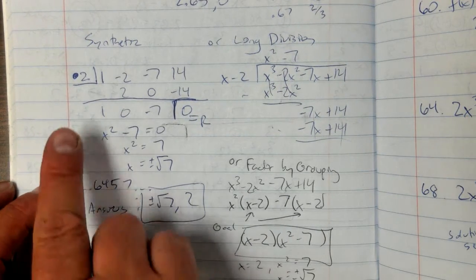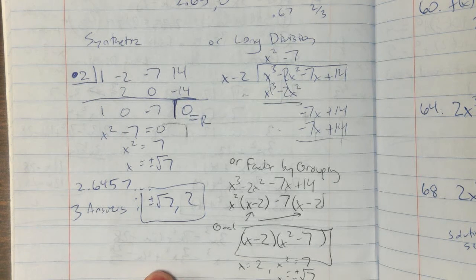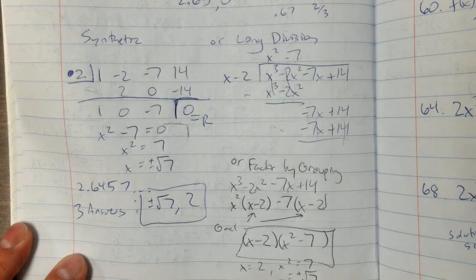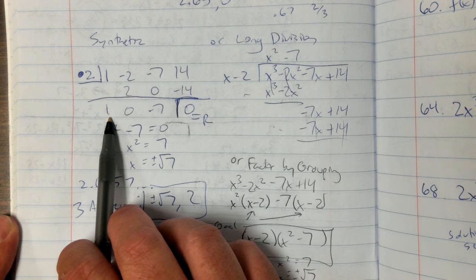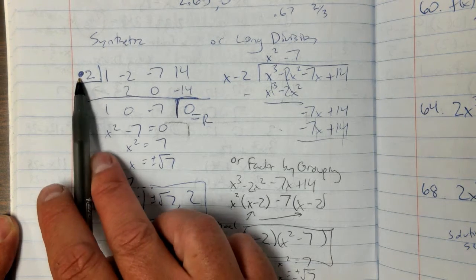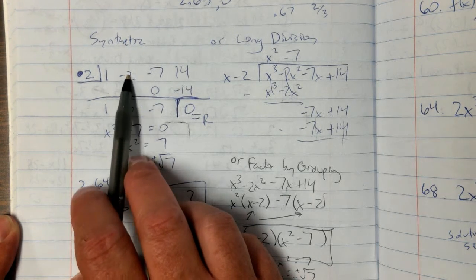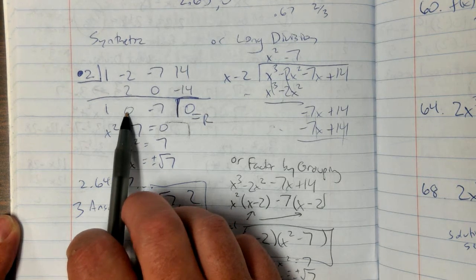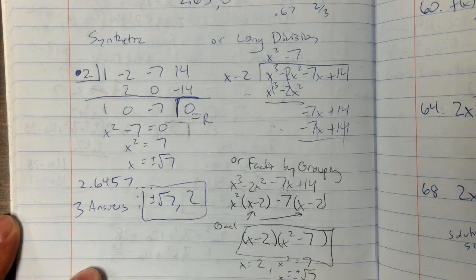Okay, so to start with, we take our coefficients and constants. It was 2, 0, and so we need a 2 there. Synthetic division works by bringing down the first one, so we've got the 1. Then you do your 2 times 1, and the answer goes right there. Then you do -2 plus 2 and get 0. Then you do 0 times 2 and you get 0.